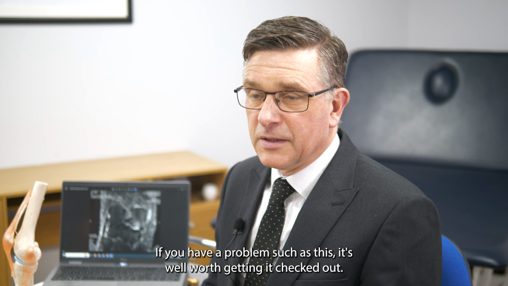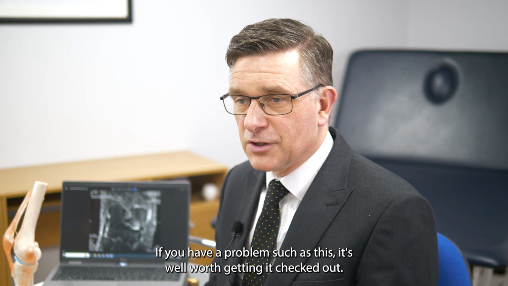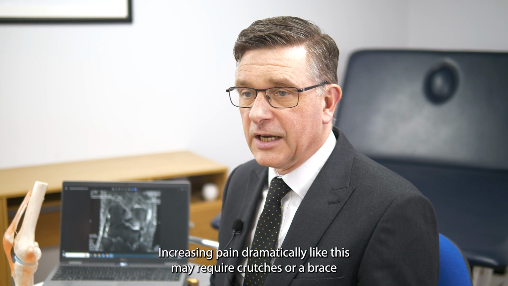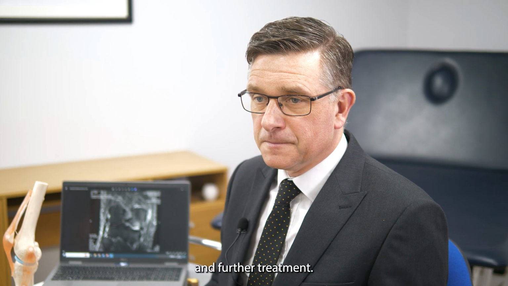If you have a problem such as this, it's well worth getting it checked out. Increasing pain dramatically like this may require crutches or a brace and further treatment.